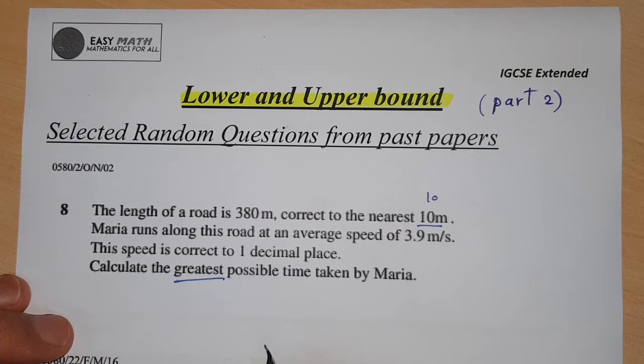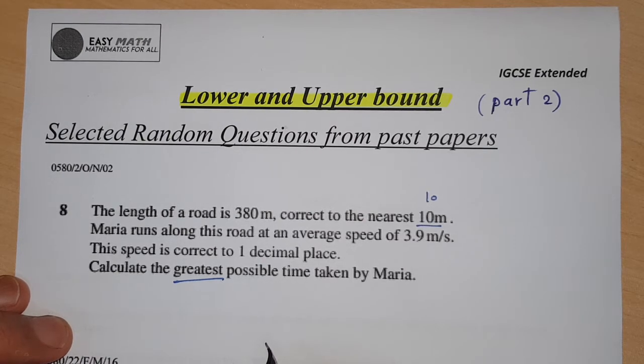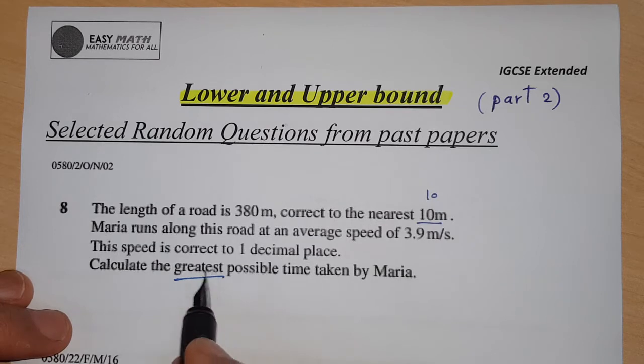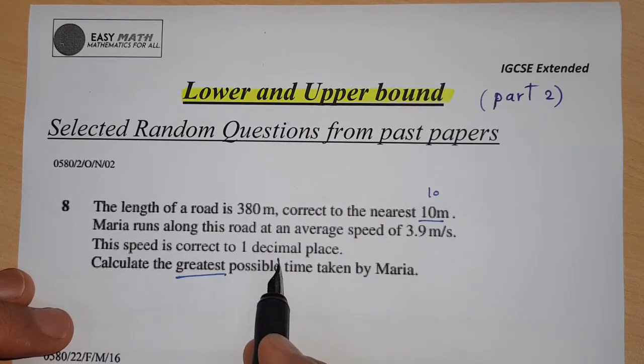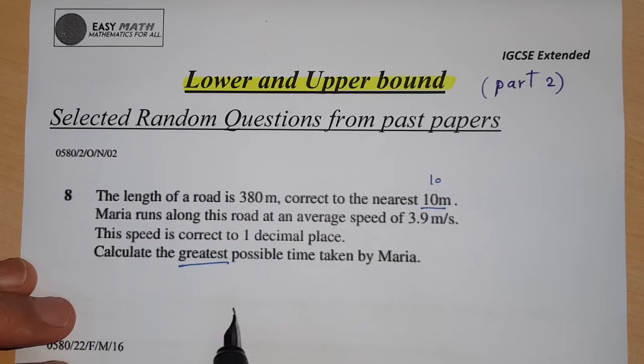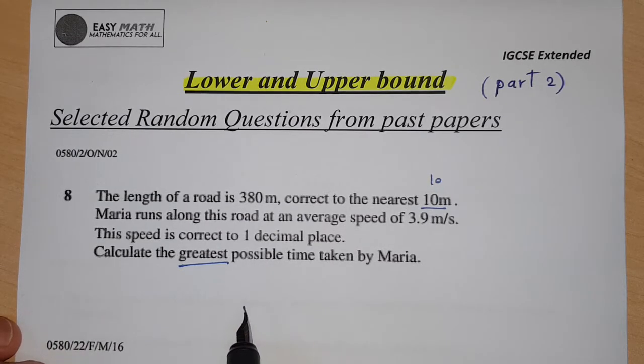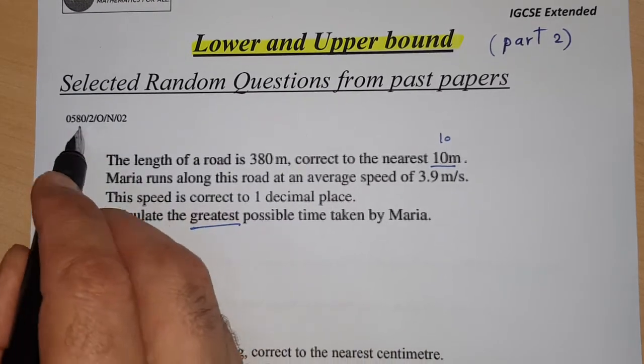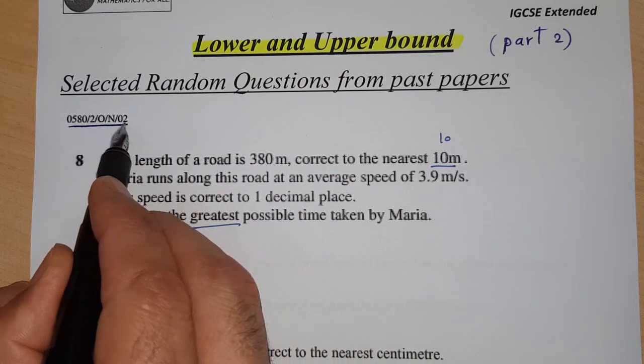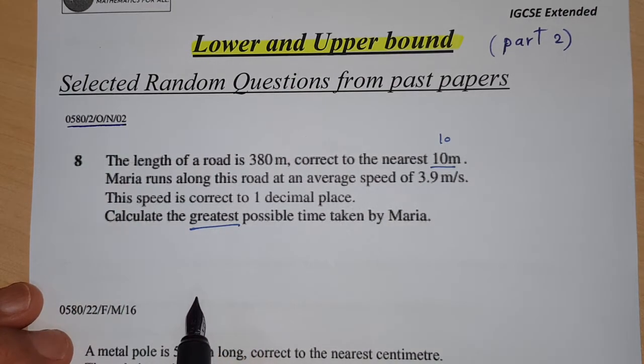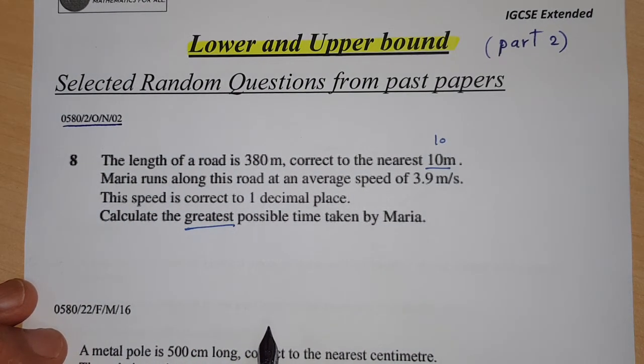Let me start with part number 2 in lower and upper bound. If you did not see the first video, please see part 1 first, and then go to this part. I selected some questions from past papers, especially paper 2, that include ideas about the application of using the lower and upper bound of an amount. This is the code of the paper I selected. I leave it for you if you want to come back to the original paper on the internet. Okay, let's go directly to our goal.